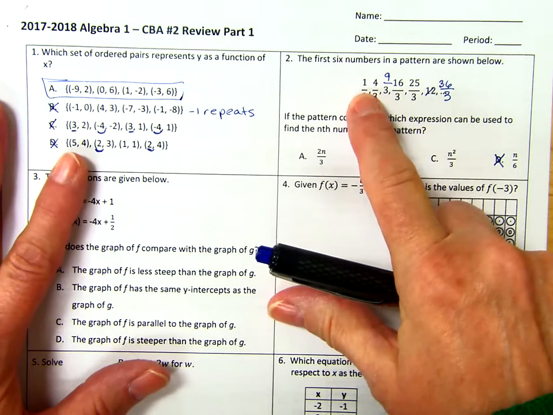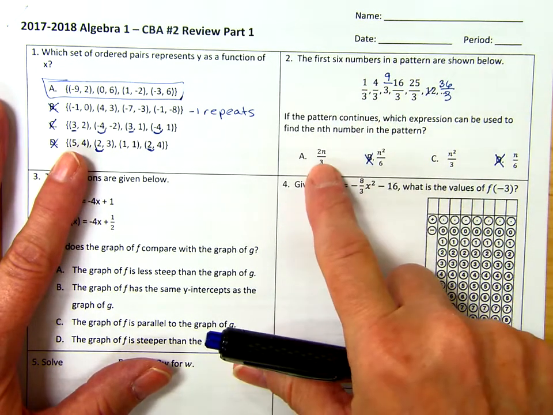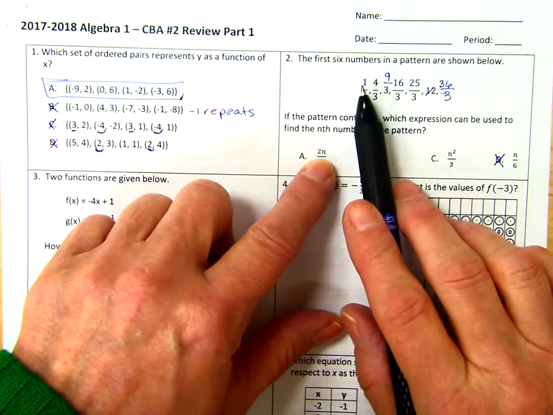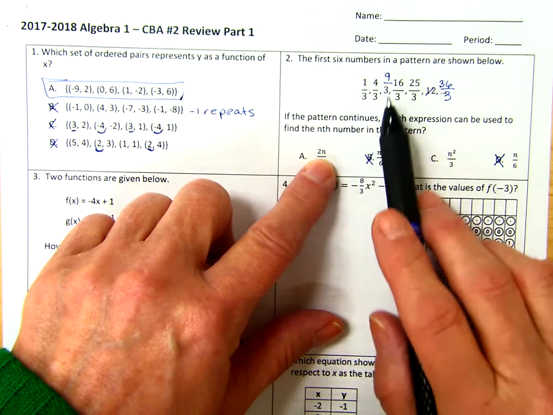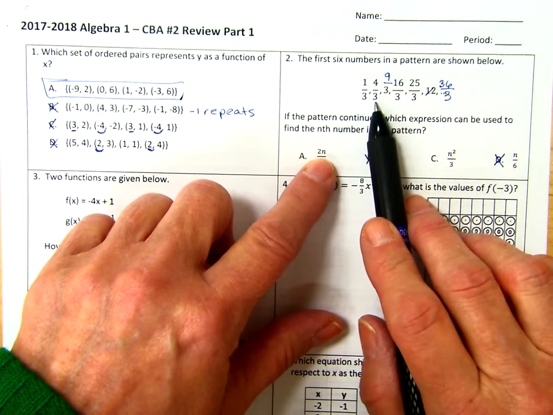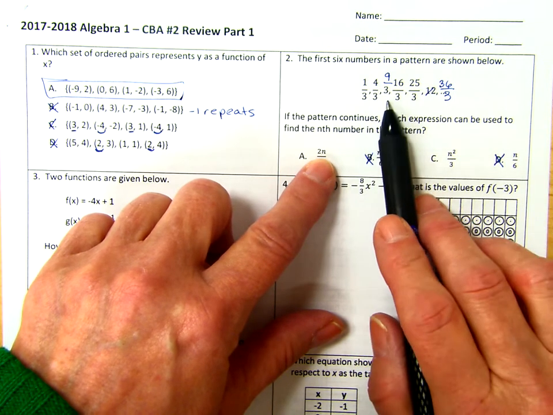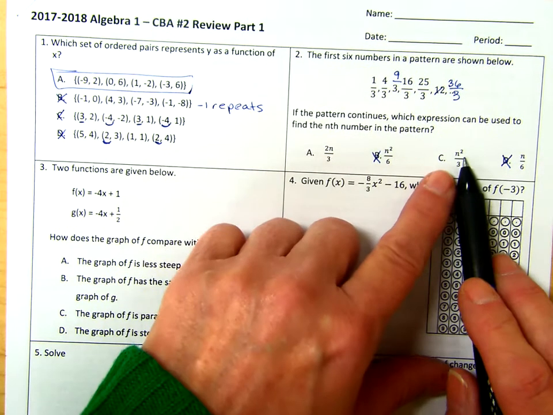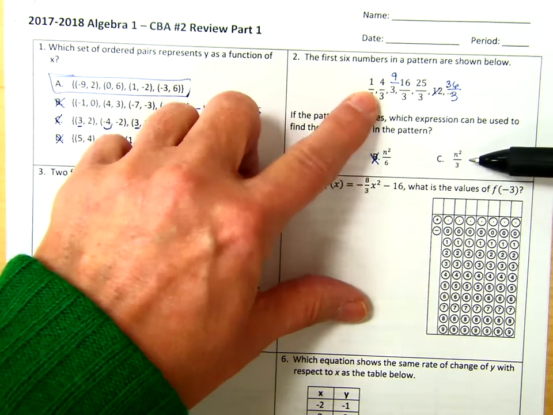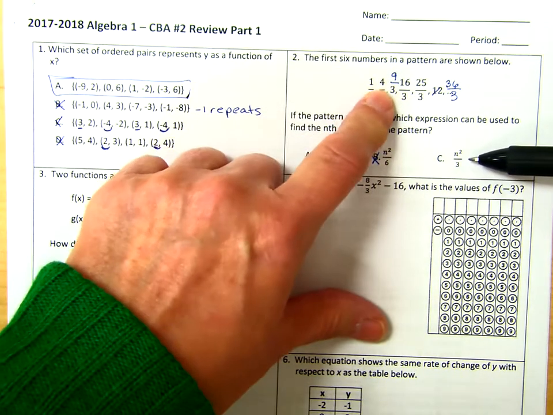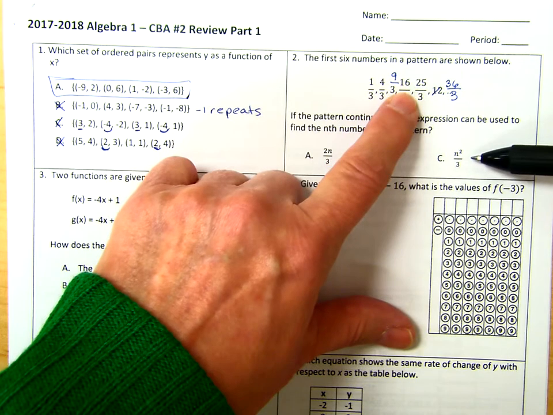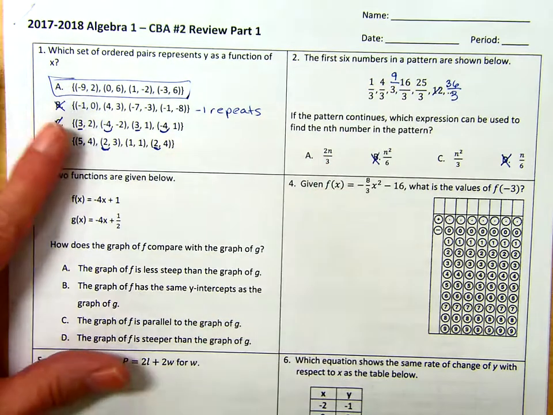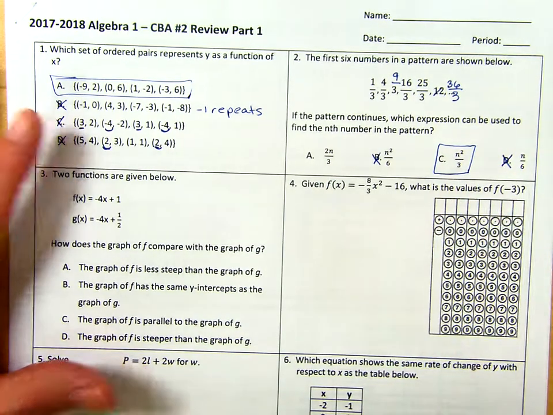So is this top number here 2n or n squared? This is the first term. Is 2 times 1, 1? No. This is the second term. Is 2 times 2, 4? Yes. This is the third term. Is 2 times 3, 9? No. So let's look at n squared. 1 squared is 1, 2 squared is 4, 3 squared is 9. The fourth term, 4 squared, is 16, and so on and so on. So what we have is n squared over 3.